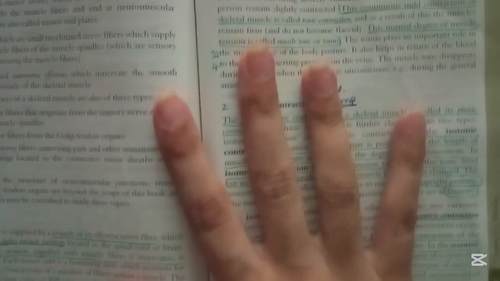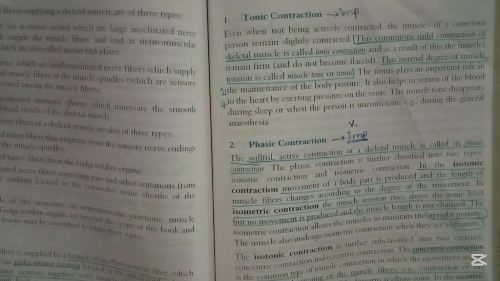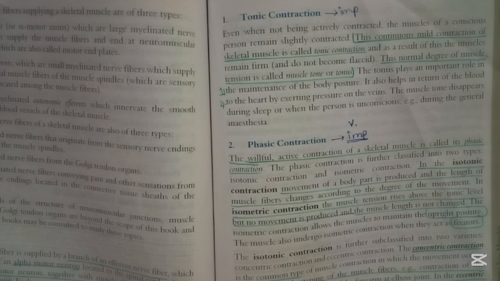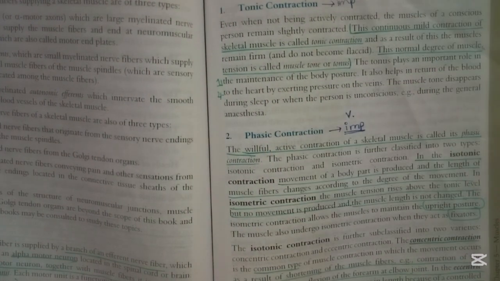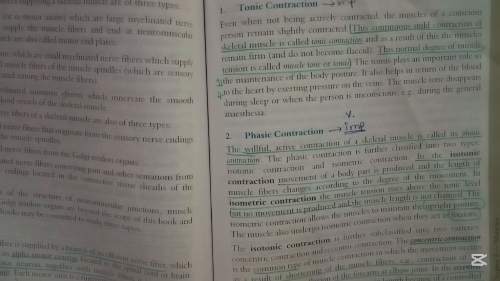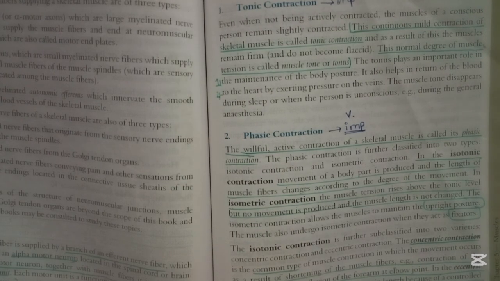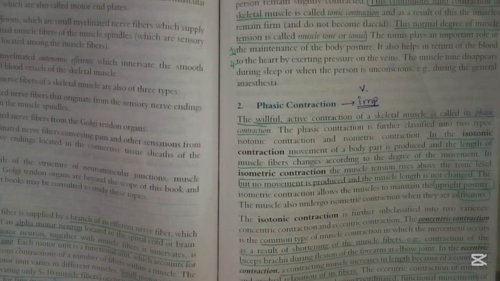Now next is the contraction of muscles, and the tonic contraction. The continuous mild contraction of skeletal muscles is called tonic contraction, and that's important. Whenever we are sitting, there is a little bit of contraction in our muscles. They are not flaccid. The normal degree of contraction tension that is present in muscle is also known as muscle tone or tonus, and it is important for the maintenance of our body posture.